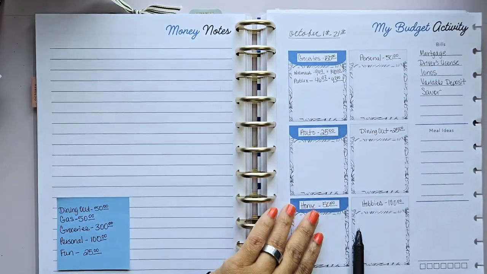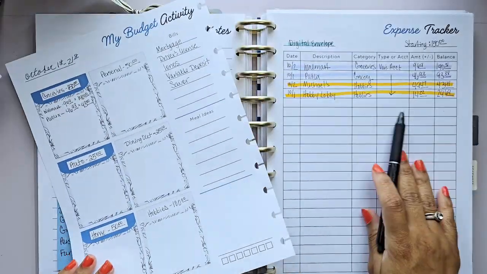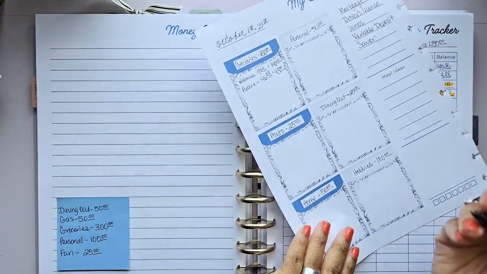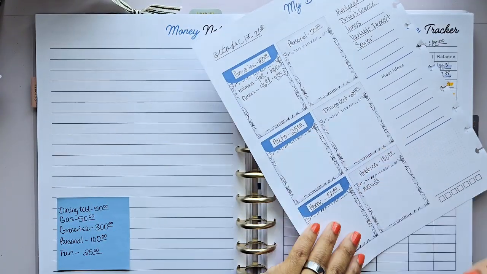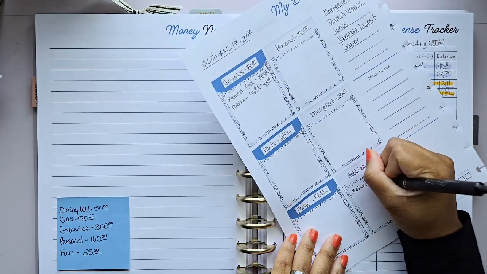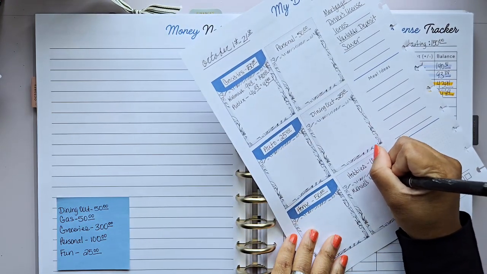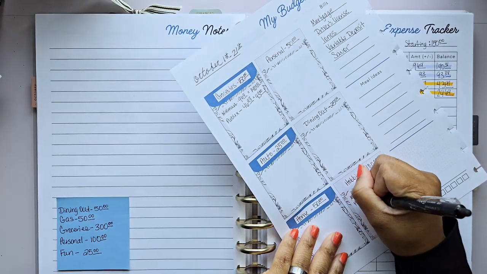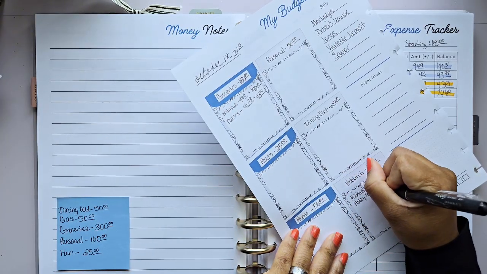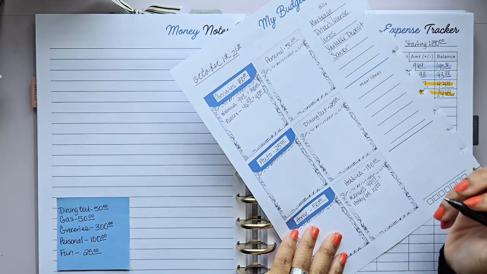until the 21st. And I'm going to do the same thing for hobbies, because I had 2 hobby expenses. So I had Michael's, and it was $49.47, and I had Hobby Lobby at $14.22. So I'm gonna do the same thing.